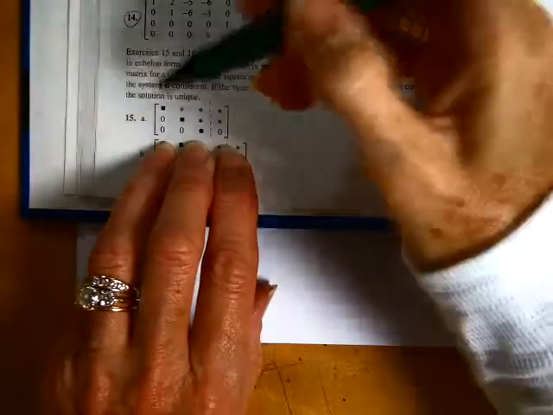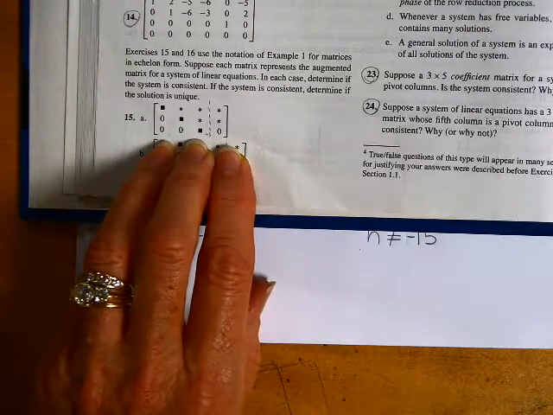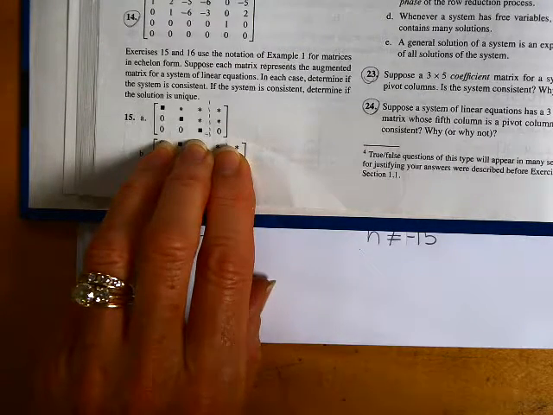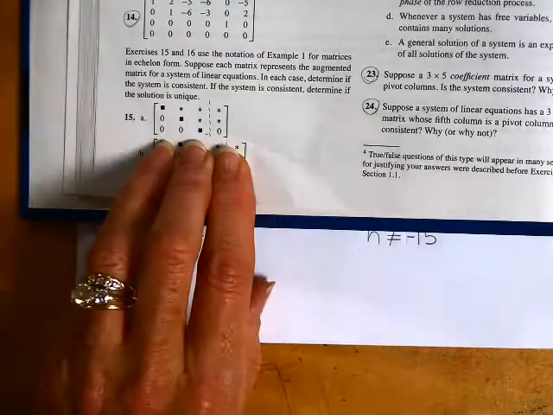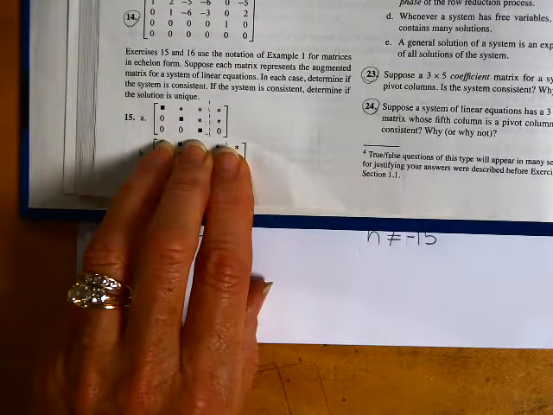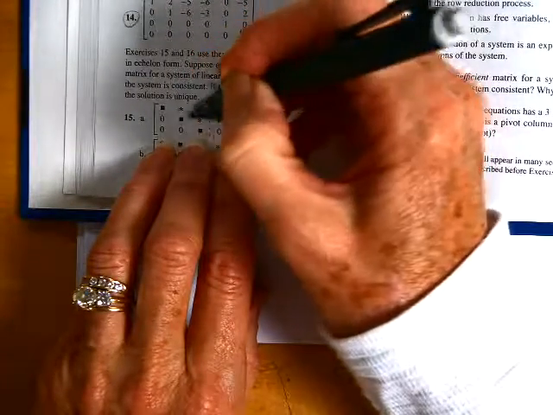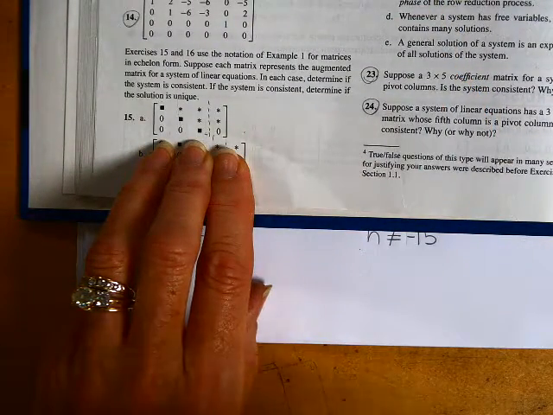Yes. It has 3 pivots. Okay, it's got 3 pivots right here. Is it going to be unique? When it was not unique, when it had an infinite number of solutions, what kind of variable did it have? It had a free variable. Is there a free variable in this problem? No, because each column has a pivot in it. X1 is something, X2 is something, X3 is something. It has a unique solution. There are no free variables.